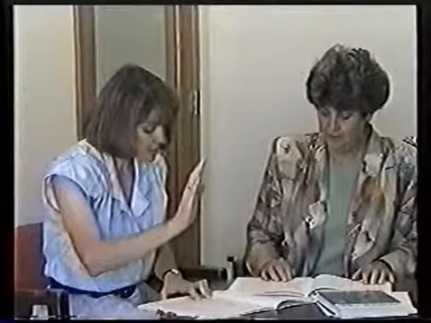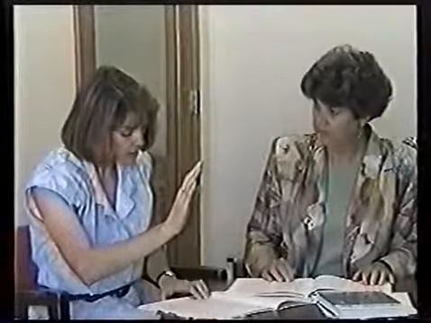Let's go on to word 4. Word 4 is peek. When you sneak a quick look at something, you peek. Here's another way of saying she sneaked a quick look at her mother. She peeked at her mother. Your turn. What's another way of saying she sneaked a quick look at her mother? Get ready.